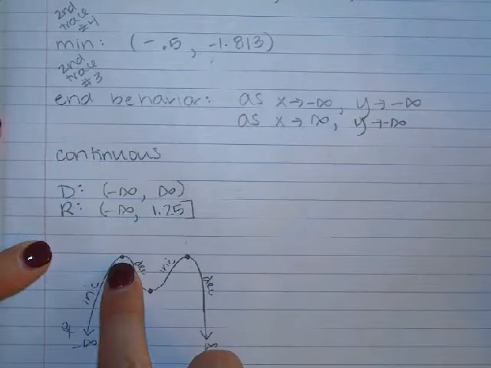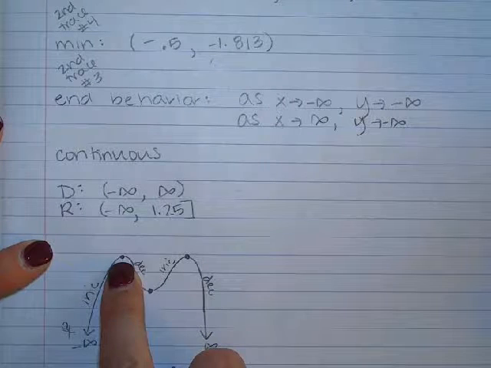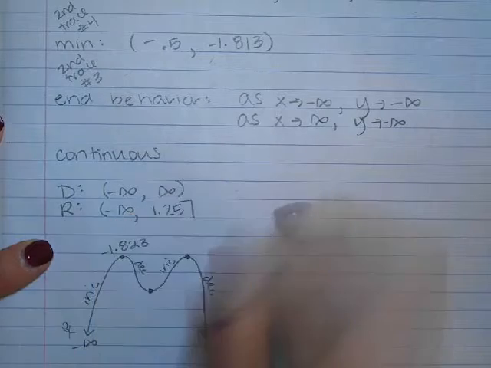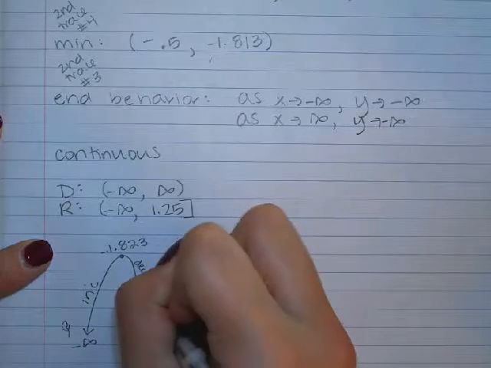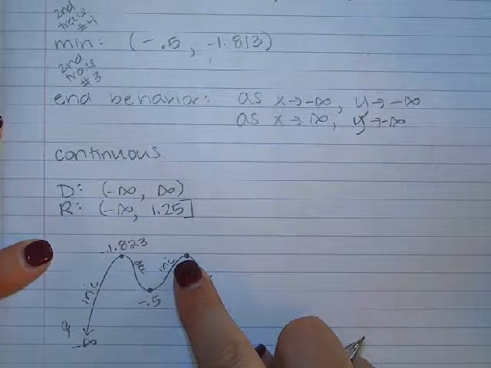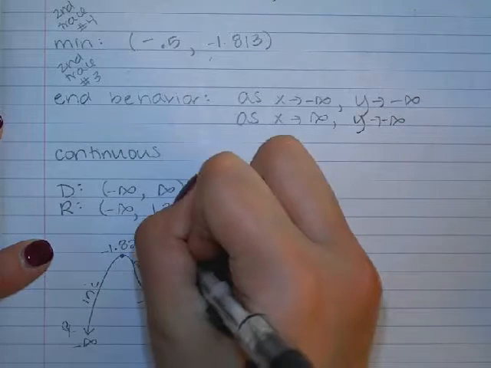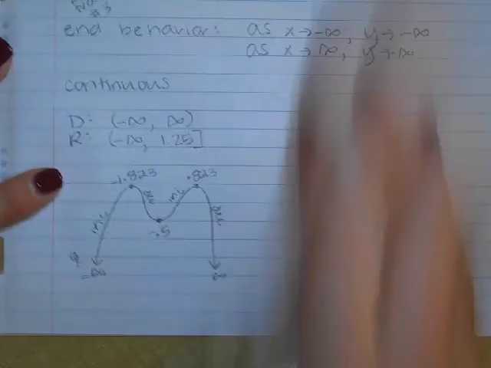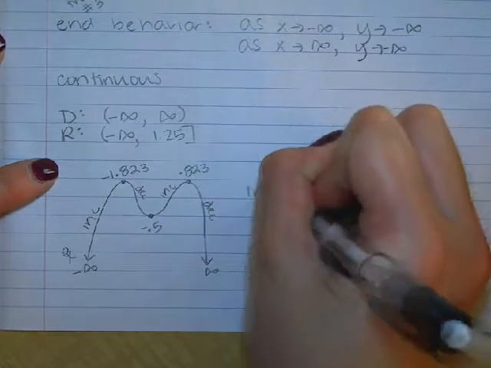What was the x value of the first maximum? Okay, negative 1.823. What was the x value of the minimum? Negative 0.5. What was the x value of the other maximum? Okay, so once you have this picture drawn, you can write your increasing intervals and decreasing intervals.